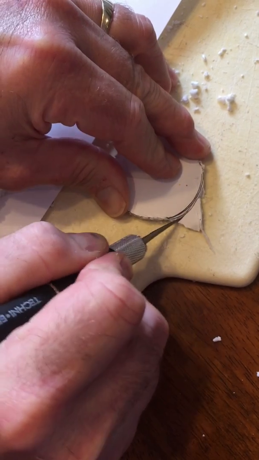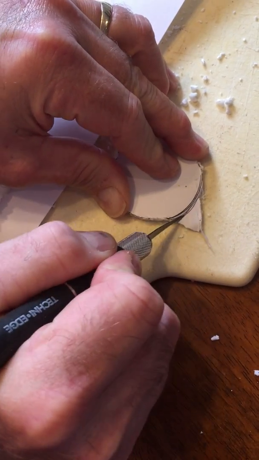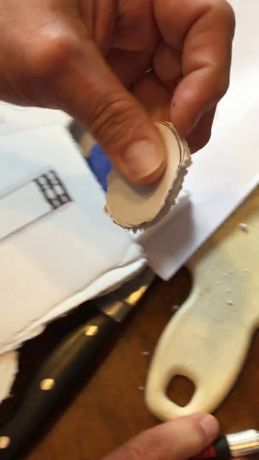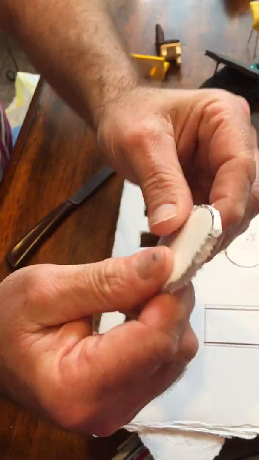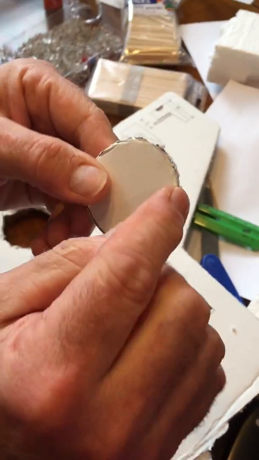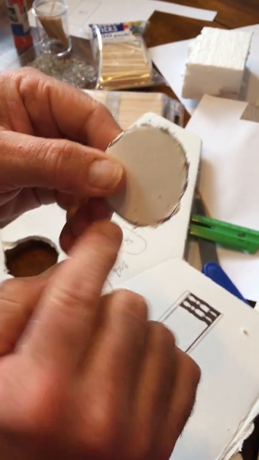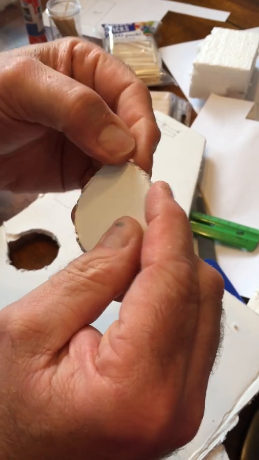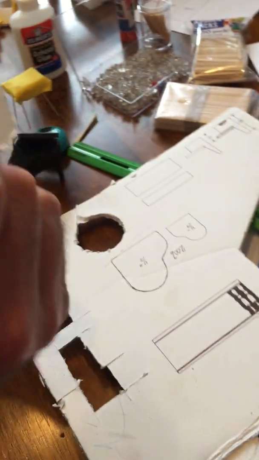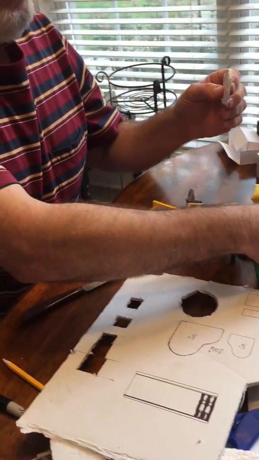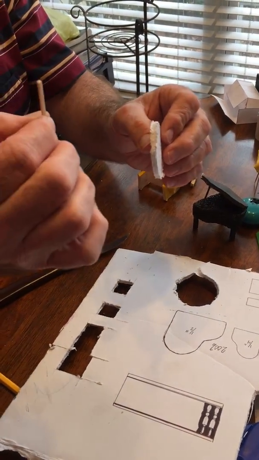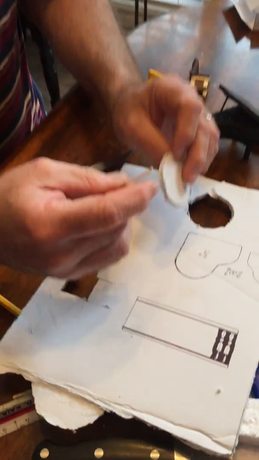You wouldn't want to use the X-Acto knife on a curve over a long distance, just because it would be practically impossible. And again, get your sandpaper and you can hit your edges, and that would wind up being perfectly round. You do away with all the little rough edges there. And then it would be a simple matter of taking your stick. You want to make sure that they're the proper height.